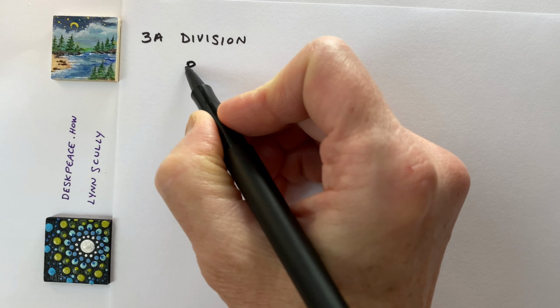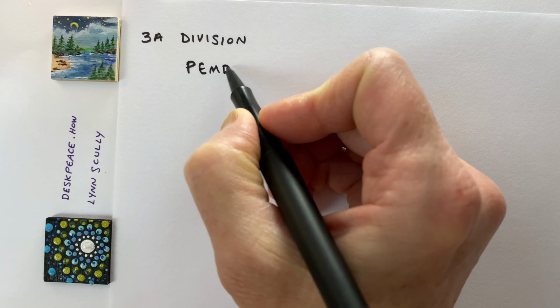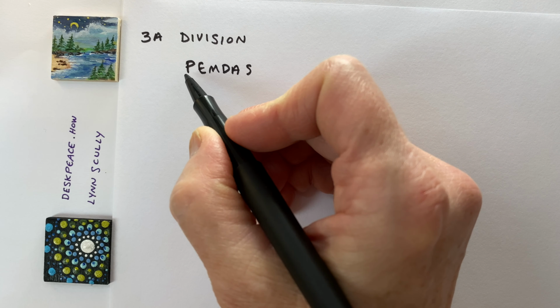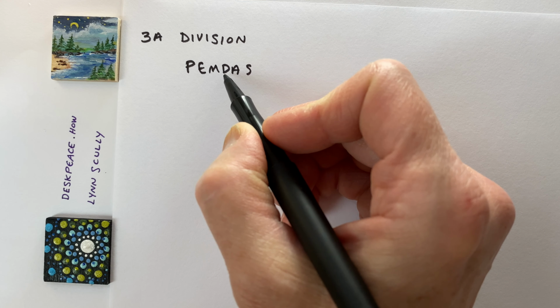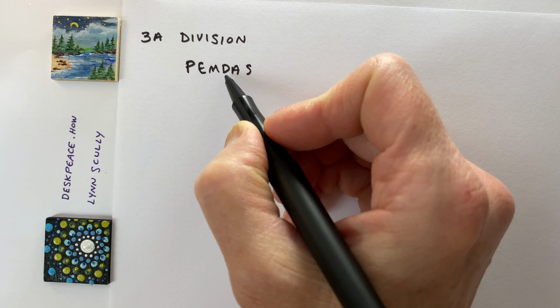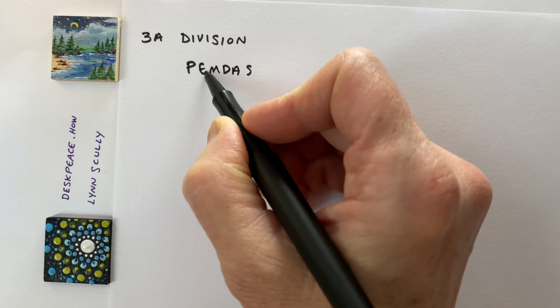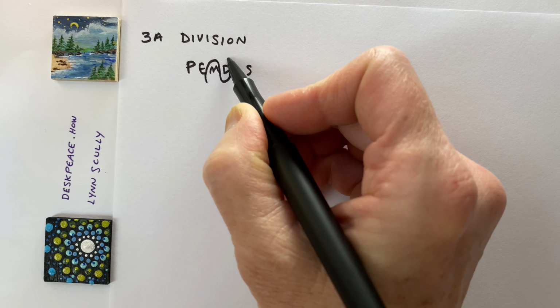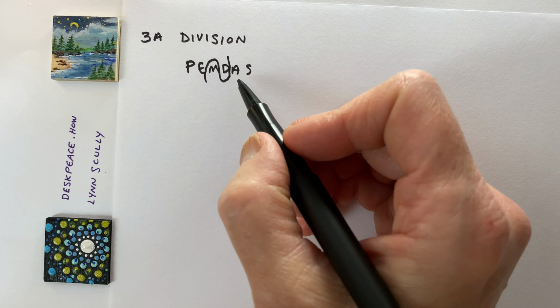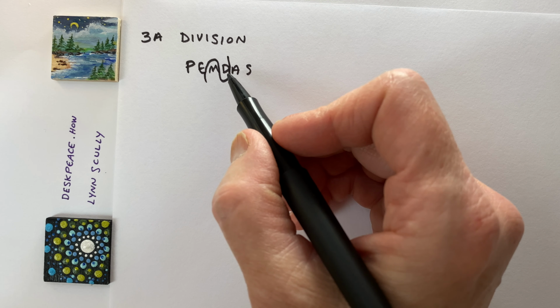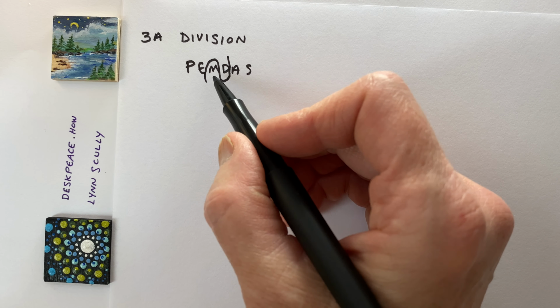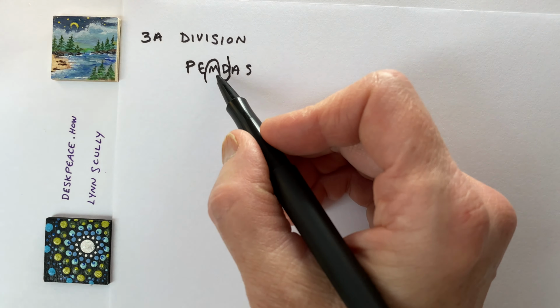division. According to PEMDAS, packages, exponents, multiply, divide, add, subtract. We're looking at things that are attached by division. The partner of division that undoes it is multiplication. So to undo something attached by division, we'll multiply it to the other side of the equal sign.